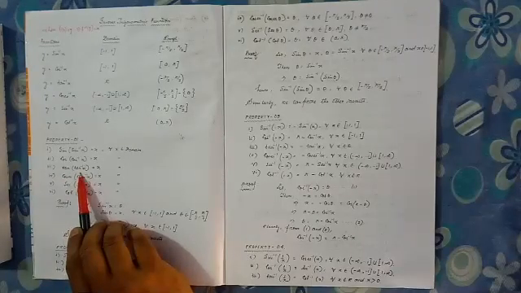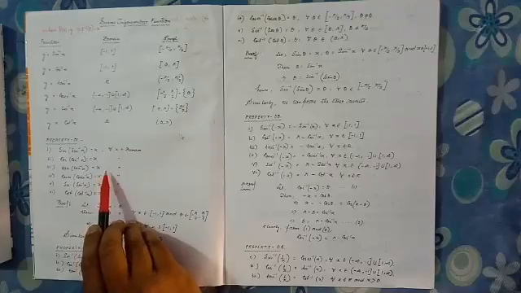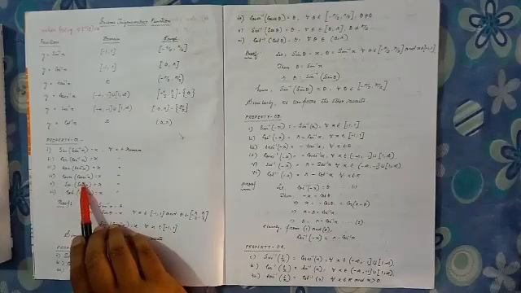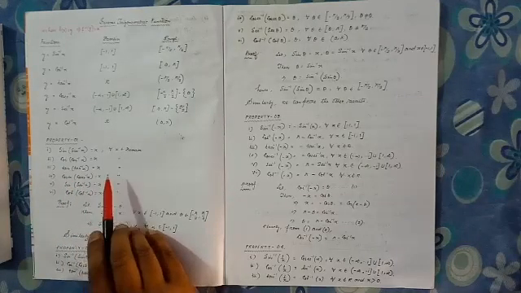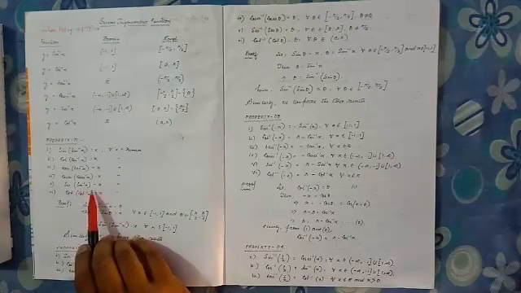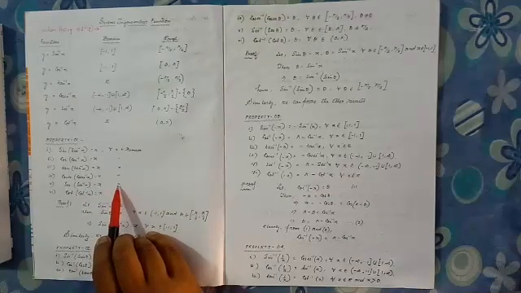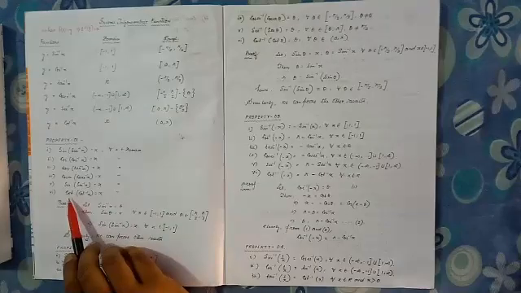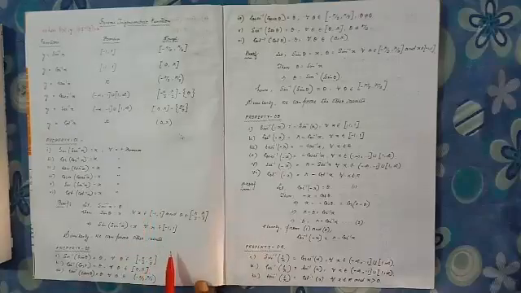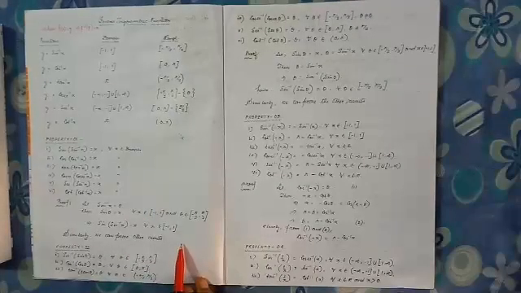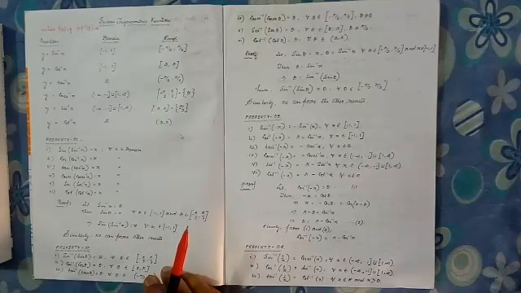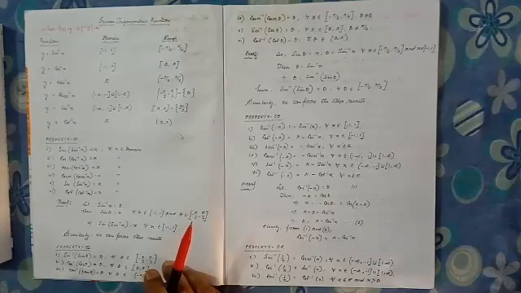Tan of tan inverse x is equal to x for all x belonging to the domain. Cosec of cosec inverse x is equal to x for all x belonging to the domain. Sec of sec inverse x is equal to x for all x belonging to the domain. And cot of cot inverse x is equal to x for all x belonging to the domain. Now I am giving you the proof of any one. You yourself will try to prove the remaining.